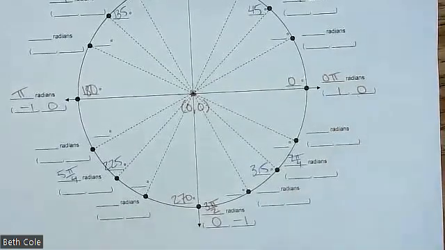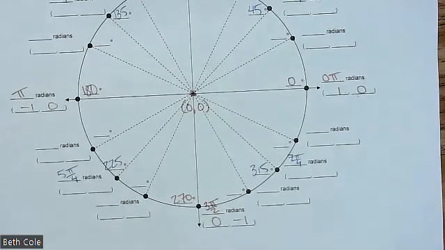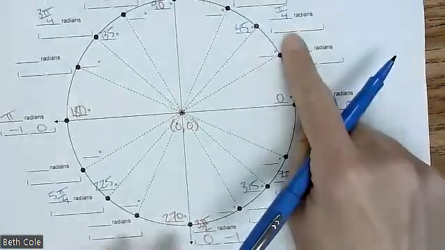And then 8/4 is 2 pi, which is the whole way around. Okay. Now we're going to do the coordinate points.